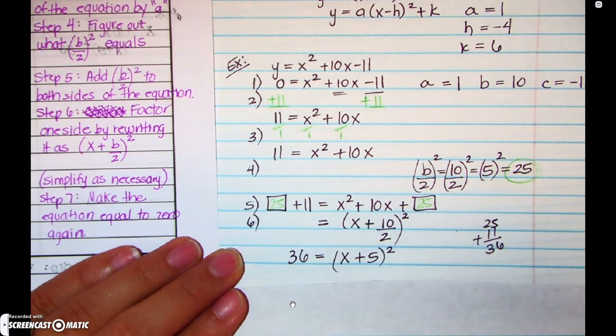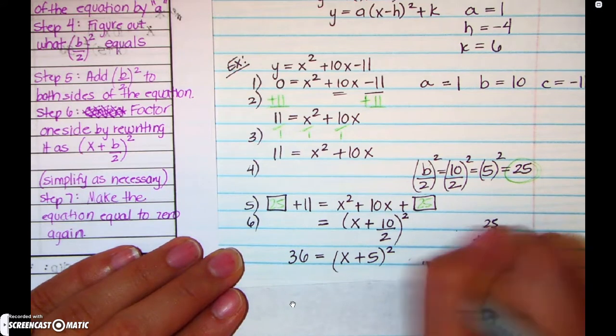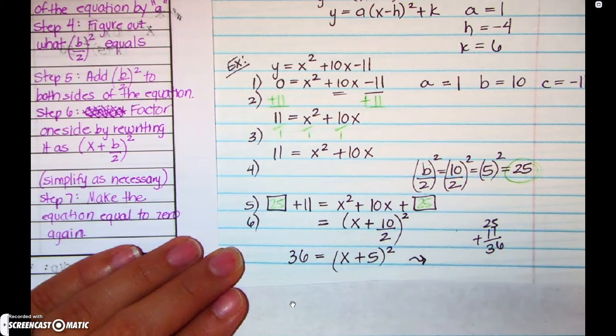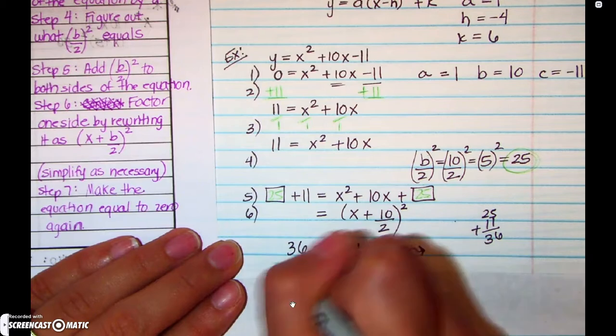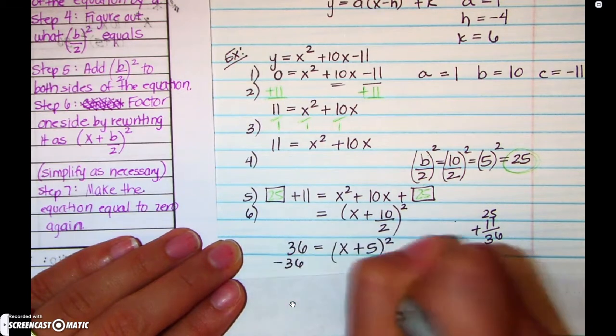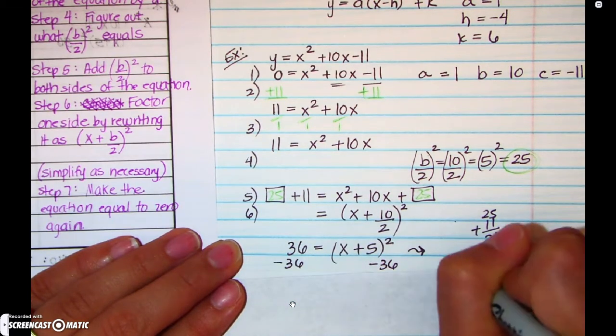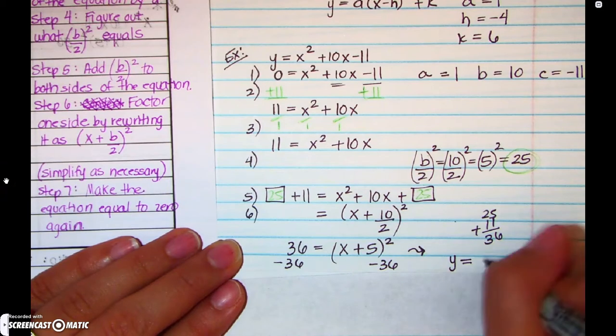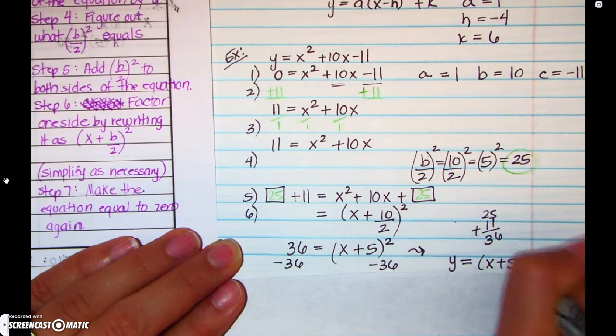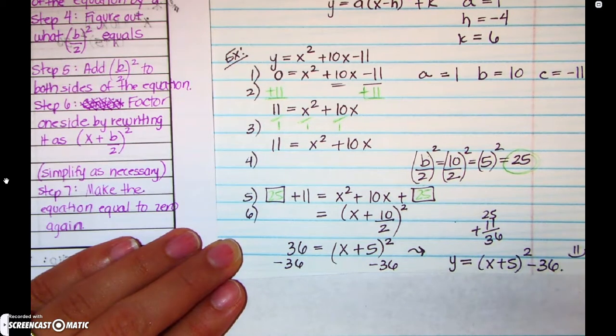So we're almost finished. Step 7 says make the equation equal to 0 again. Because I ran out of space over here, I'm going to subtract 36 from both sides, and I'm left with y equals x plus 5 squared minus 36.